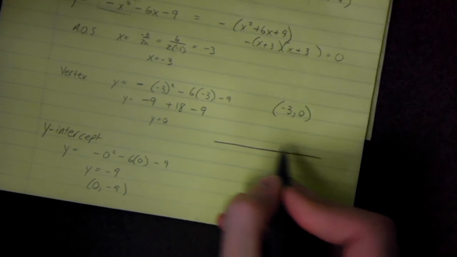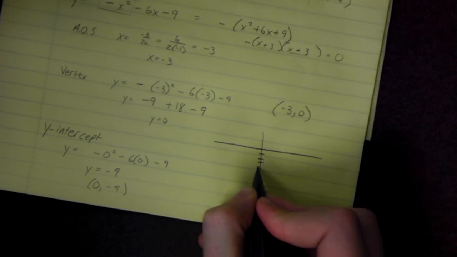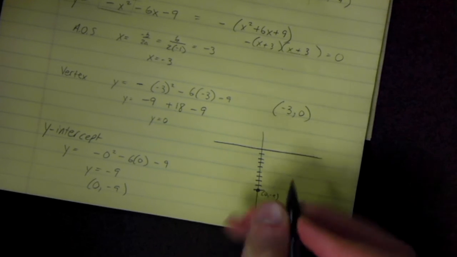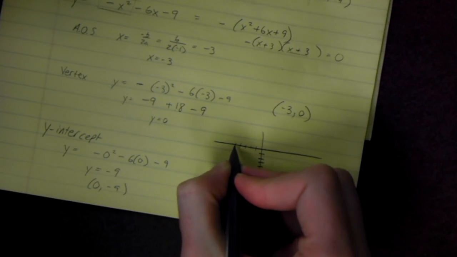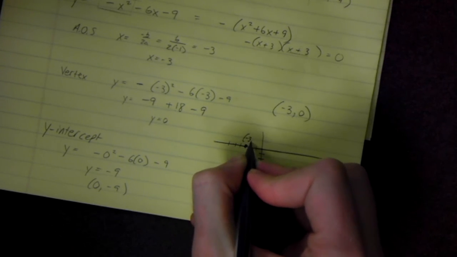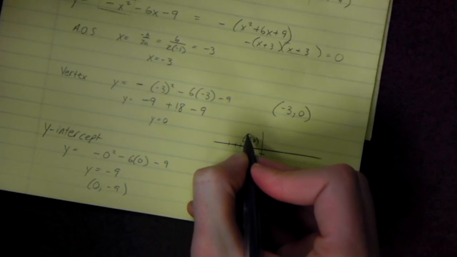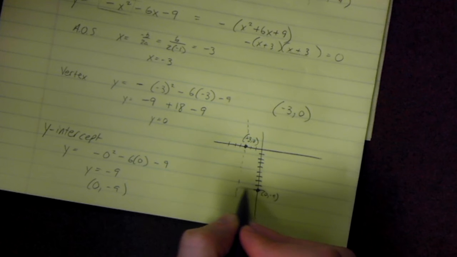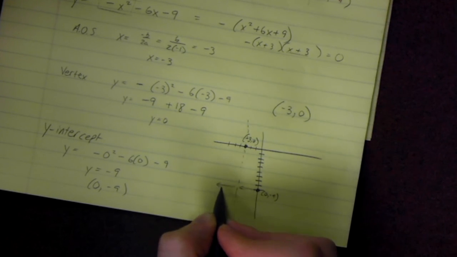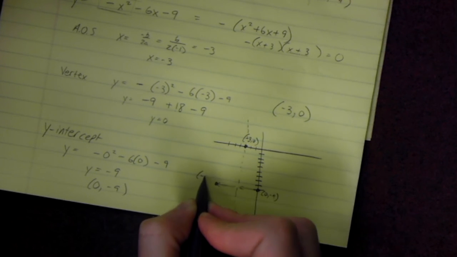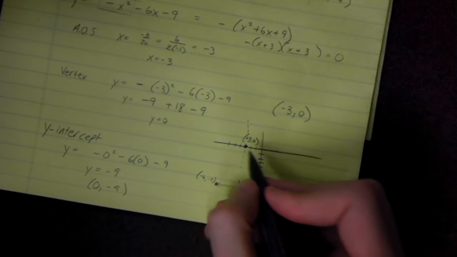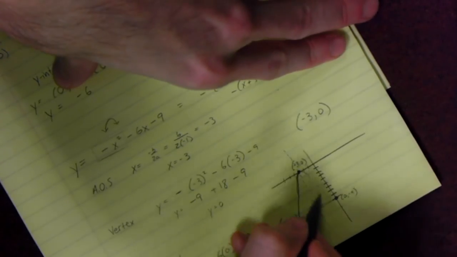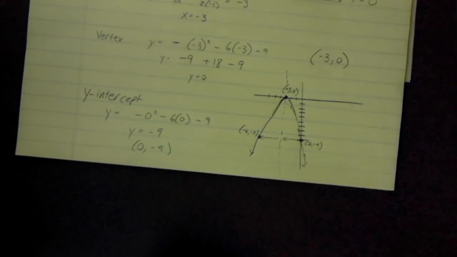Okay. 1, 2, 3, 4, 5, 6, 7, 8, 9. So 0, -9 is on there. 1, 2, 3, 4, 5, 6. The point -3, 0 is on there, and that's also where my axis of symmetry goes. So notice that if I go over 3 units to get to the axis of symmetry, and then go over 3 more units in the other direction, at -6, -9 there should be another point on my graph. And then it should open downward and make that U shape. Okay. Alright, so it should look something like that.